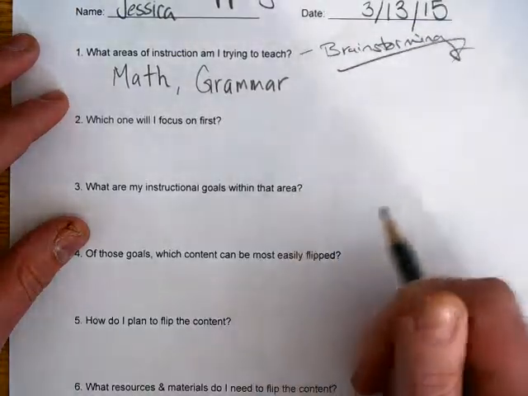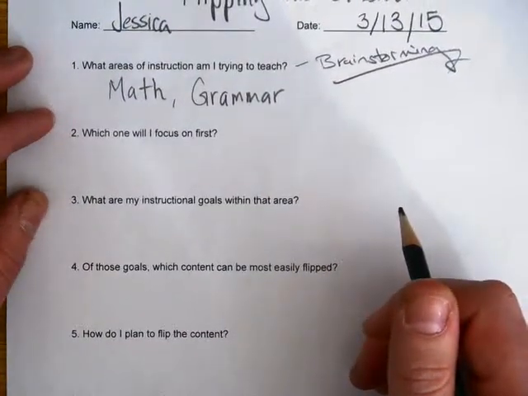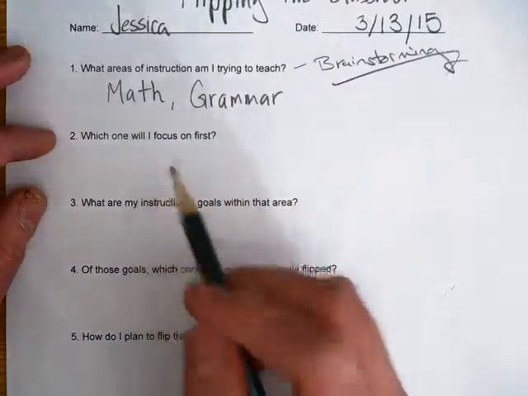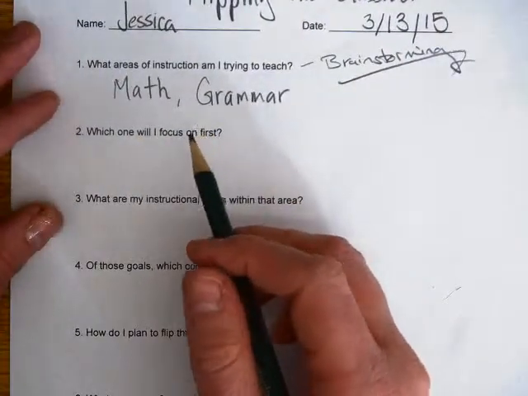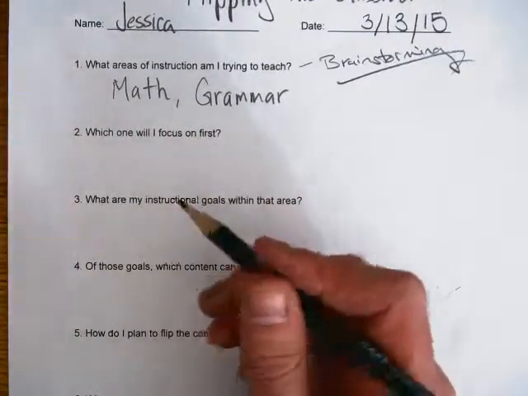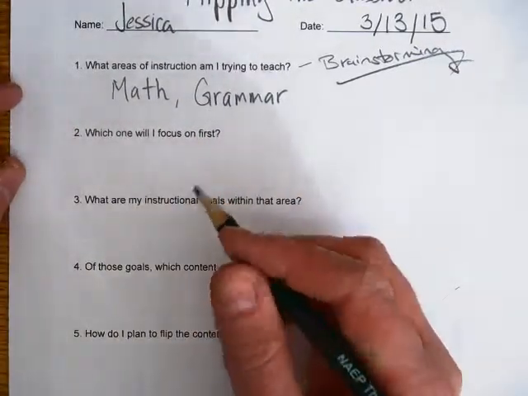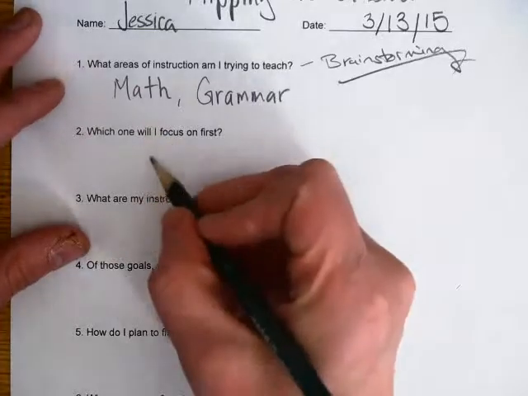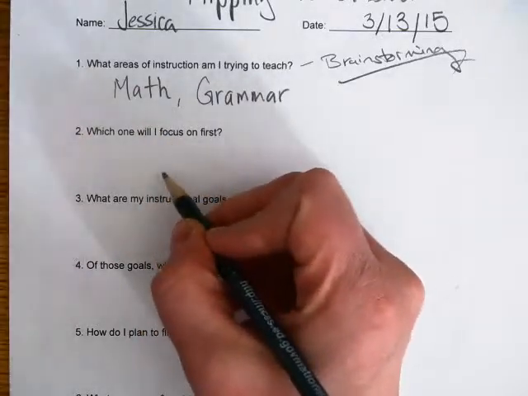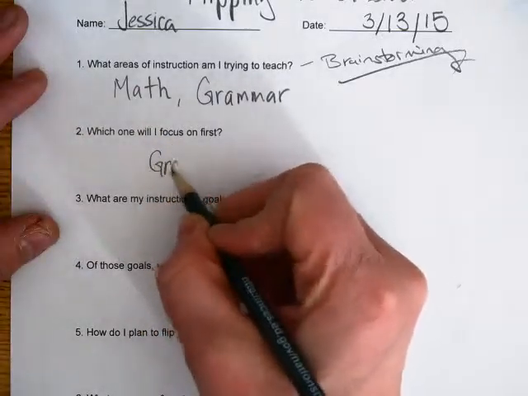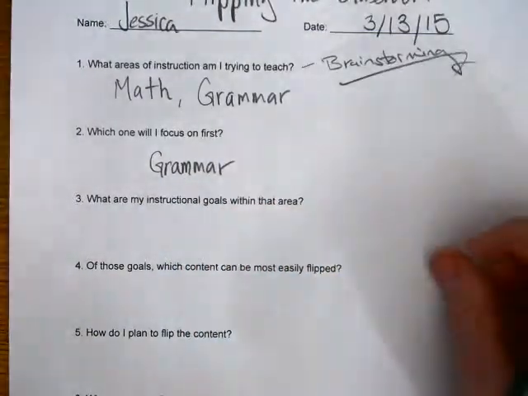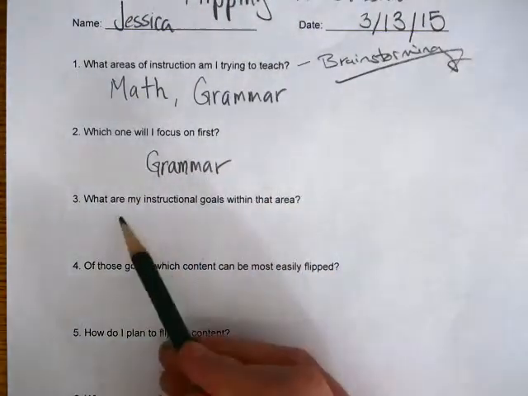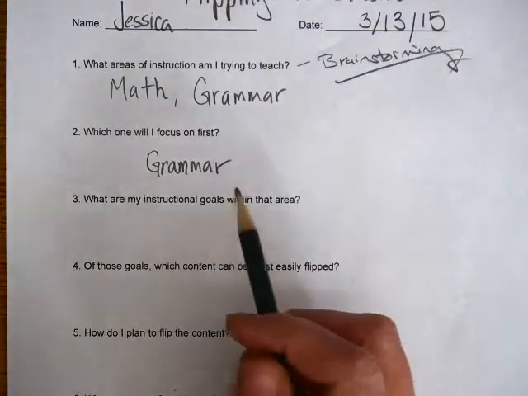So this first one, number one, is really brainstorming for you, just so you can go through it and get some ideas. Then which one do you really want to focus on? Because math and grammar, for example, are very different. So which one of those am I going to focus on? Well, today let's focus on grammar. A lot of my lessons have been focused on math, so I think I'm just going to pick grammar.